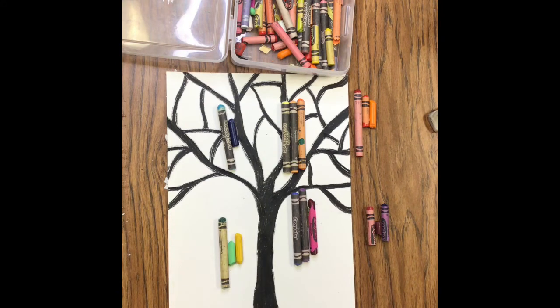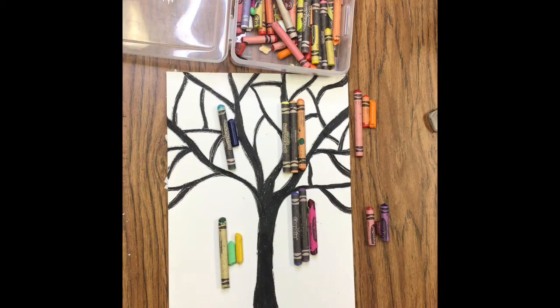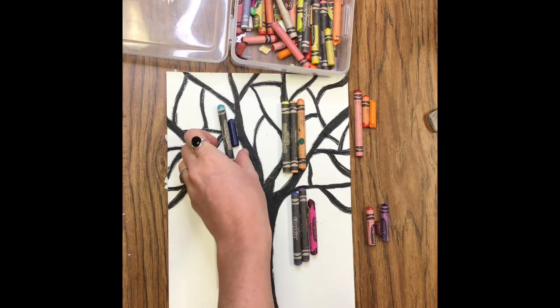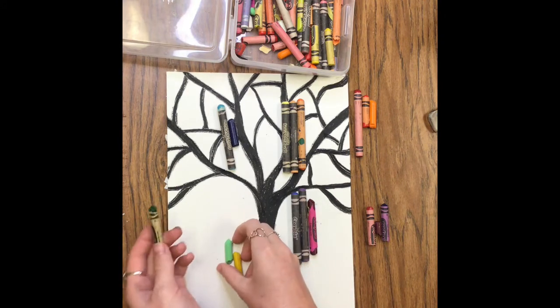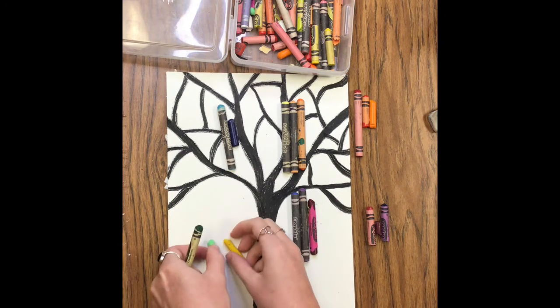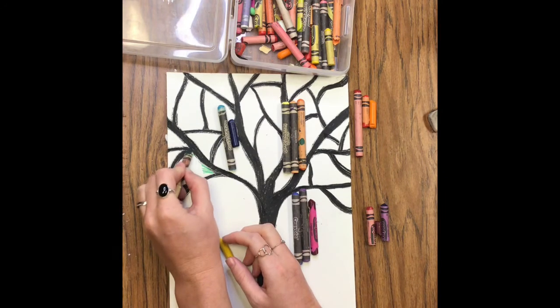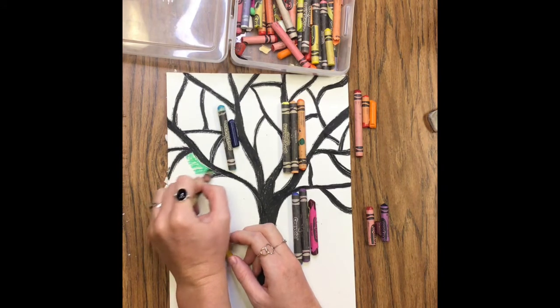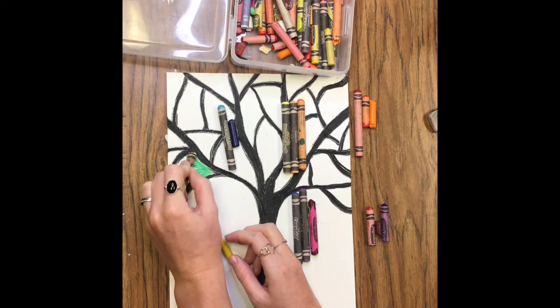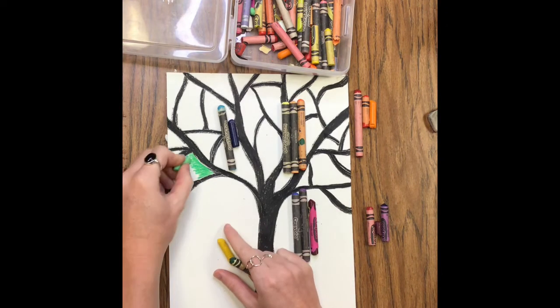I'm going to think about which sections I want to color and how. I might start off with this yellow, green, and yellow-green. And I might start off with green here, and it's going to slowly blend into the next color. So I'm starting off with just green, and then it's going to go to yellow-green.